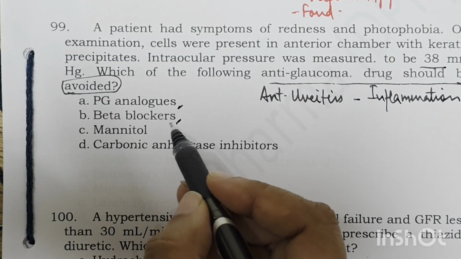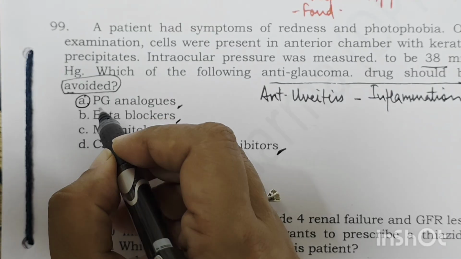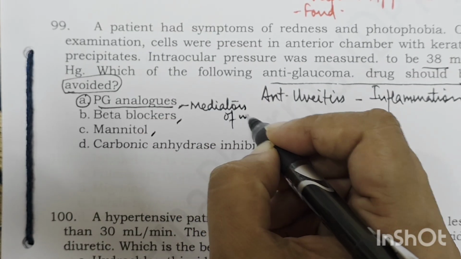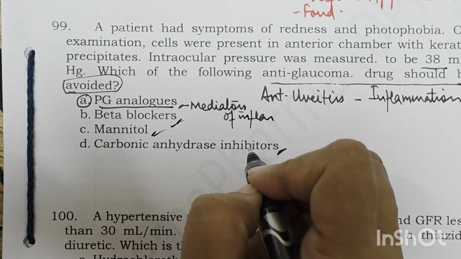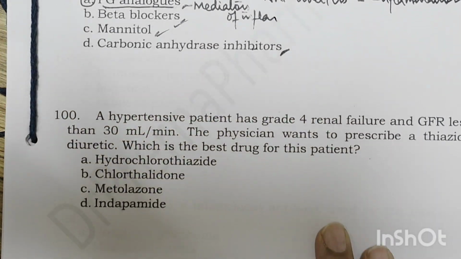PG analogs, beta blockers, mannitol, carbonic anhydrase inhibitors. Now out of all the options given here, PG analogs have to be avoided because they are mediators of inflammation. So you will not give these PG analogs. You can give beta blockers, mannitol, carbonic anhydrase inhibitors. They will reduce the glaucoma, but PG analogs have to be avoided.